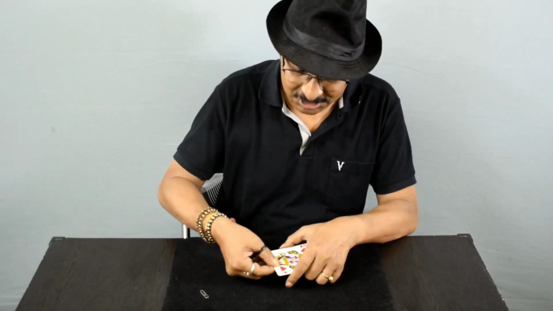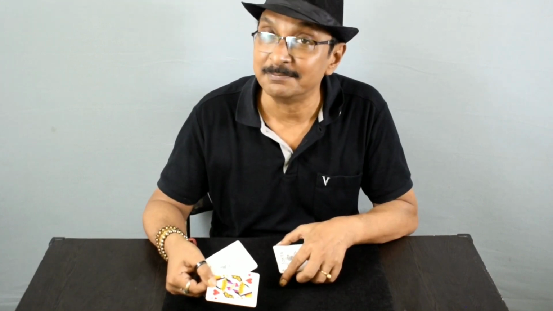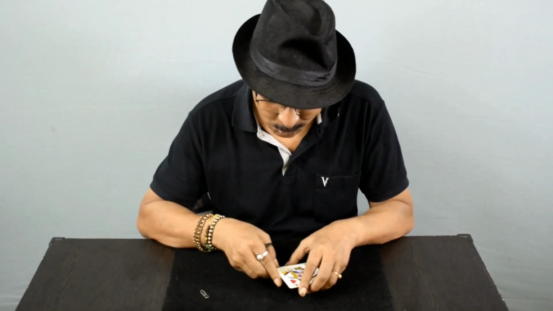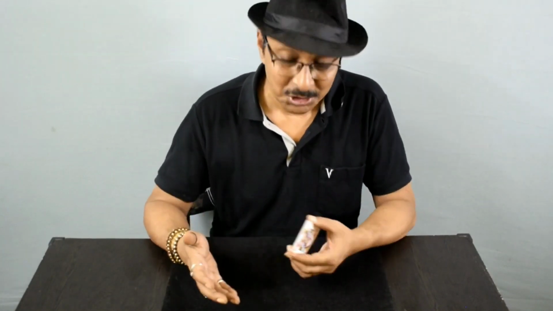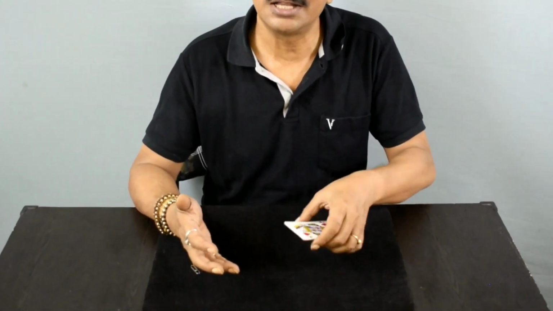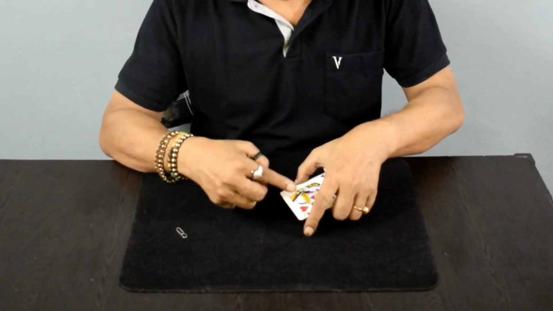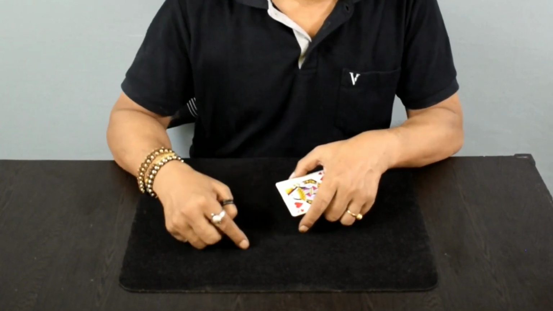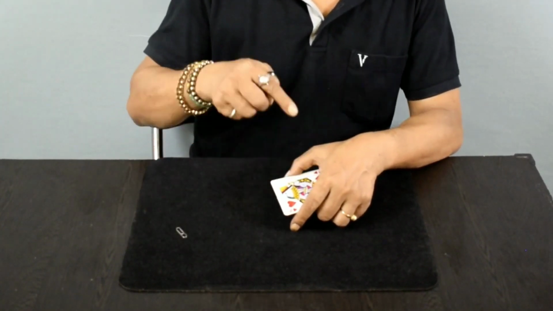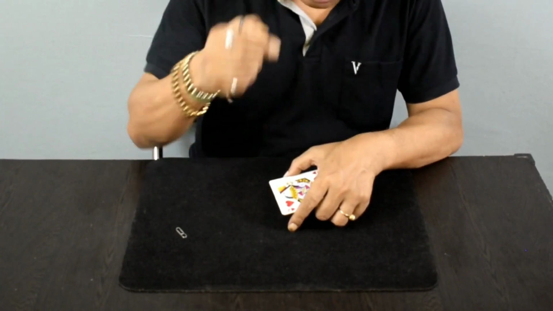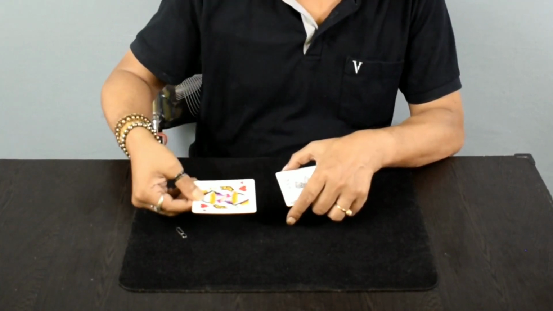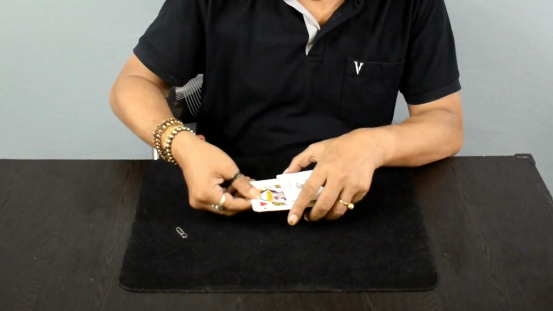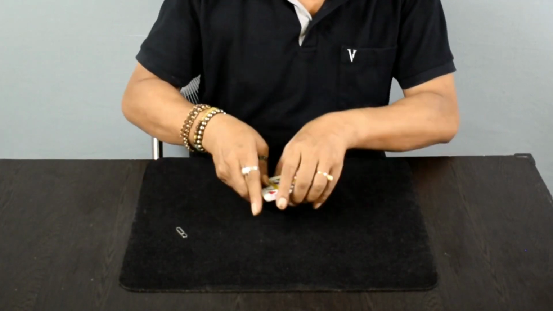And since you do the glide, it is very easy to take the top 2 cards as a single card. So here are the 2 cards at the top. I'm going to do a double. So here is the bottom card. I'm doing a glide. I'm asking them to watch the queen, and I take this card, actually 2 cards, and put them at the bottom. So it's a very simple one.